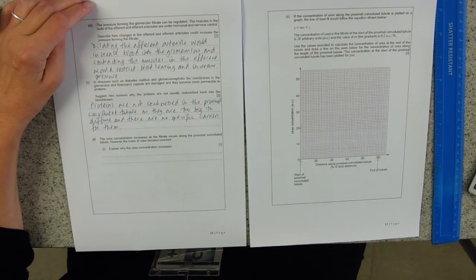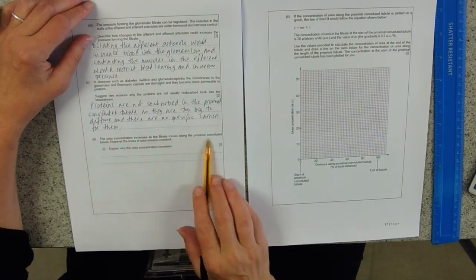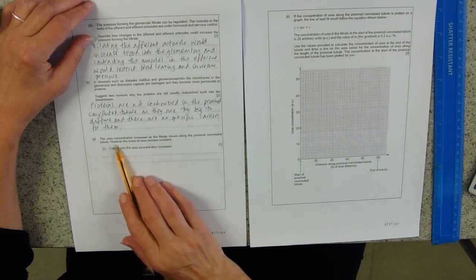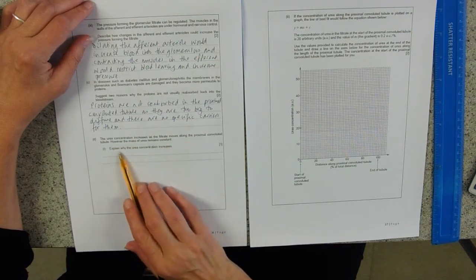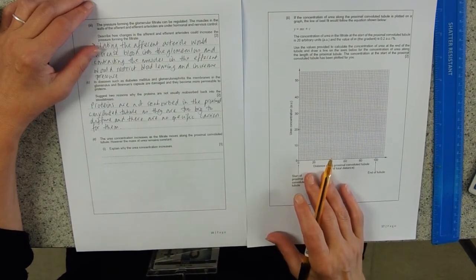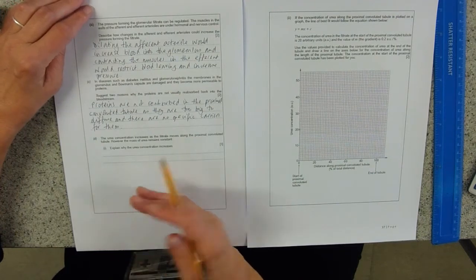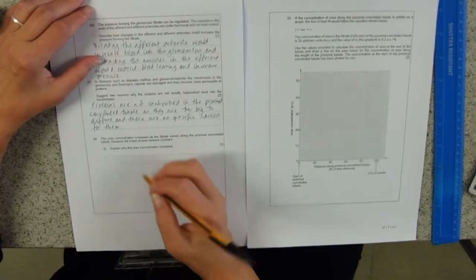Okay. Where are we now? The urea concentration increases as the filtrate moves along the proximal convoluted tubule, but the mass remains constant. Explain why the urea concentration increases. I don't know how many times we've answered this question. When they're asking about concentrations, you also need to be talking about water.